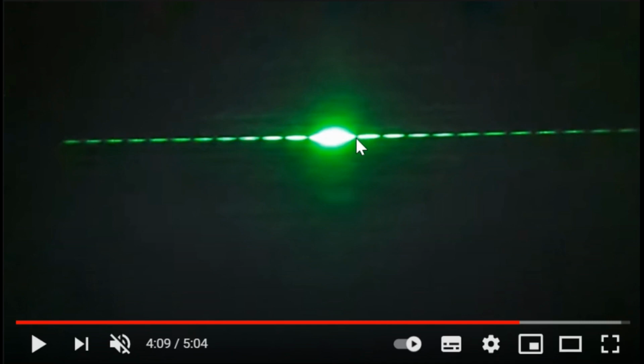Can you see this black spot here also? This is your dark fringe. Similarly, the regions where the two waves of different path difference interfere constructively, at those places you will get light of maximum intensity. So this is maxima.